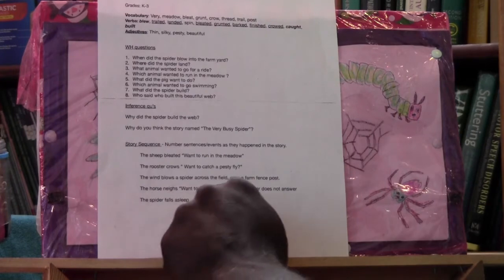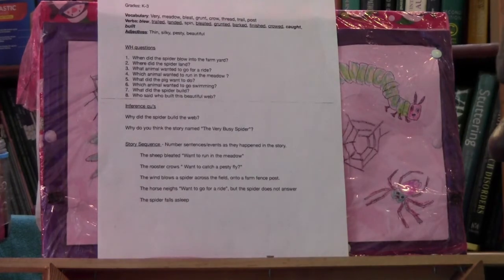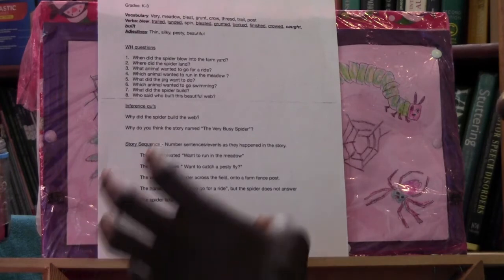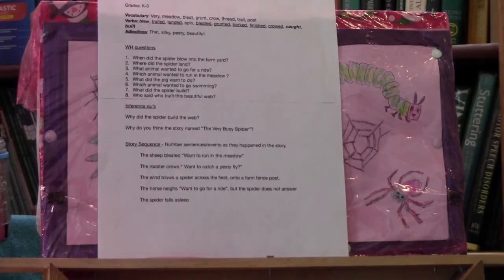The spider falls asleep. What order do these events happen? To make the task easier, just use 3 of these sentences. To make it more difficult, use all 5. Okay, sequencing is a great skill, and you need it for various subjects. You need it in math, social studies, science, just about every subject matter that you can think of.